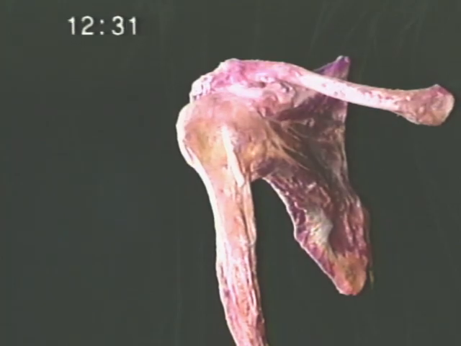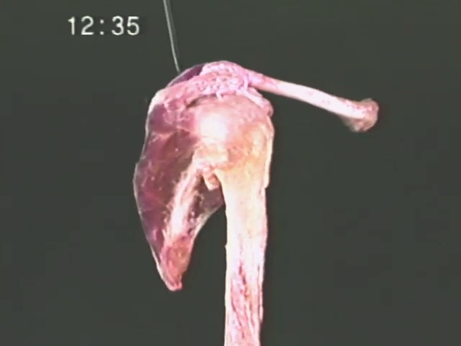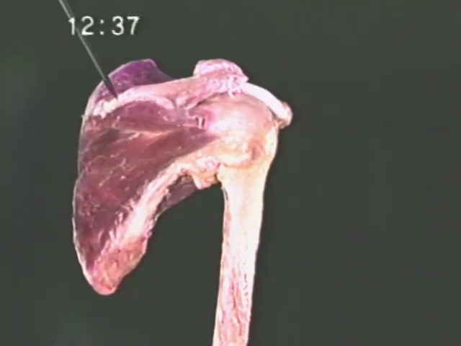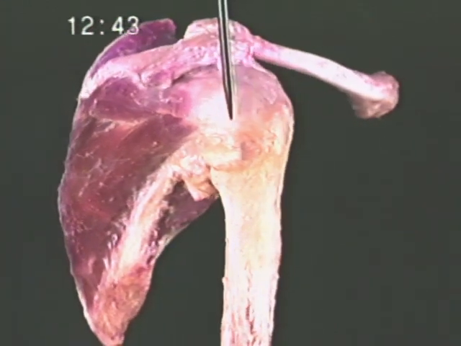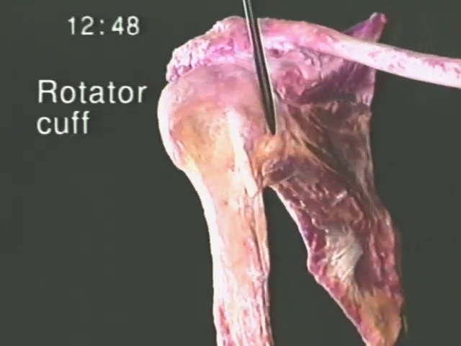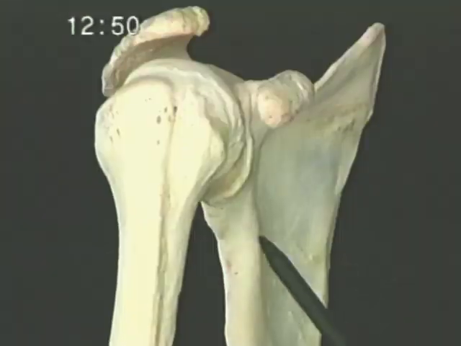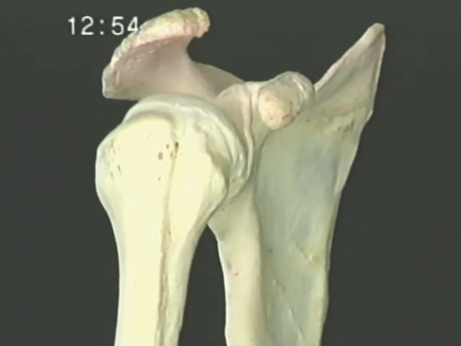These four short muscles, subscapularis, supraspinatus, infraspinatus, and teres minor, converge on the humerus to form an almost continuous cuff of flat supporting tendons, often referred to as the rotator cuff. It's these tendons, together with the long head of the triceps down here, which keep the head of the humerus from sliding out of its very shallow socket.